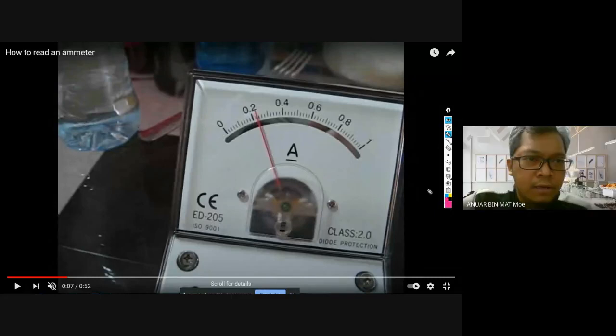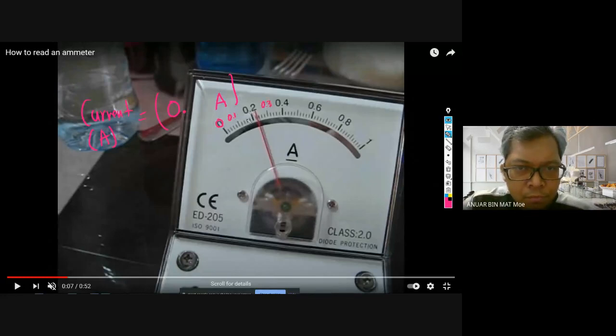0.24. Current, okay, wait. Current in ampere is 0. What ampere? Anybody? This is 0, and then this is 0.1, 0.2, this is 0.3. So 0. What is the reading, you think? Anybody? 0.24. Okay, this is 2, right? This one is 2, and then 4, 6, and then this is 8. Right, so it is about 0.22 or 0.24, you think?